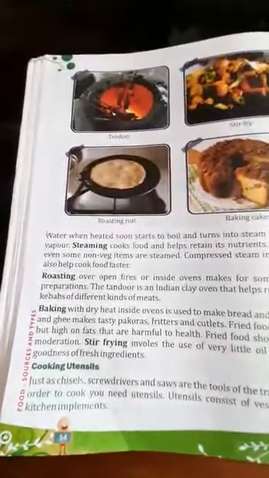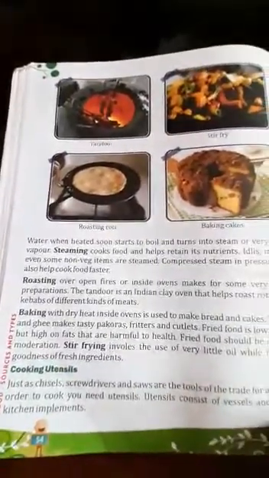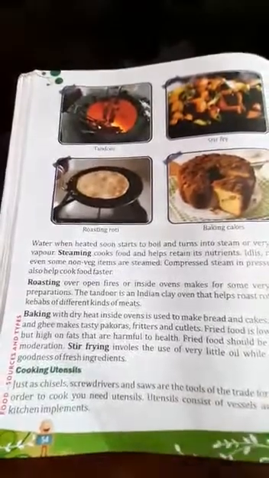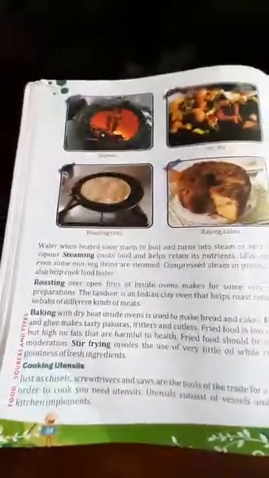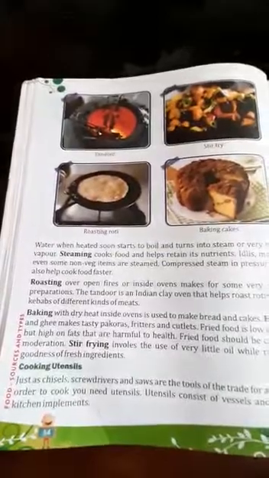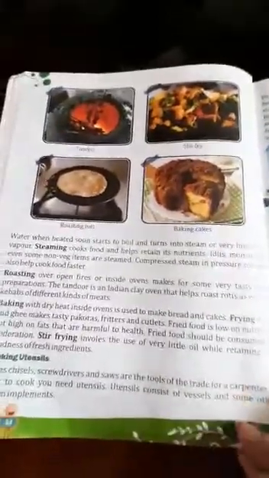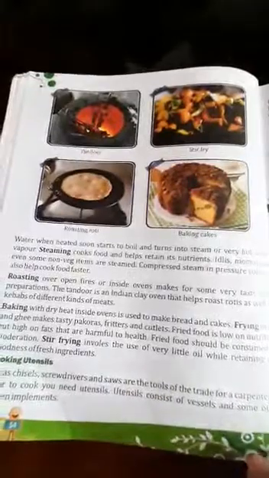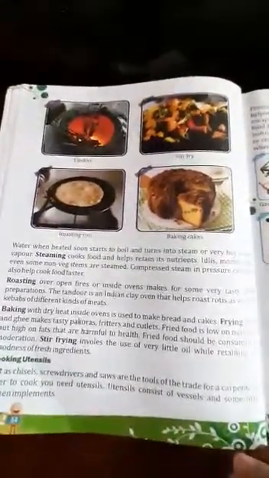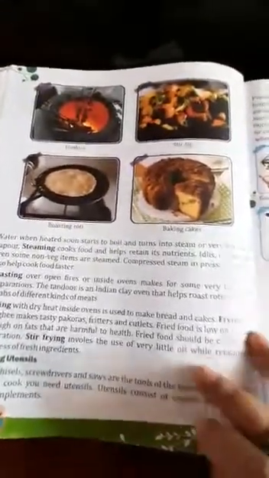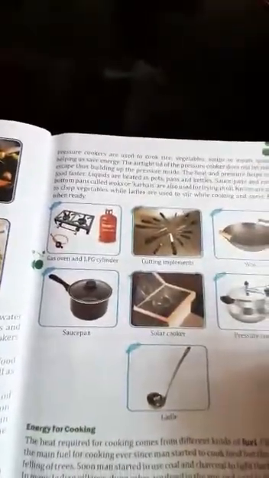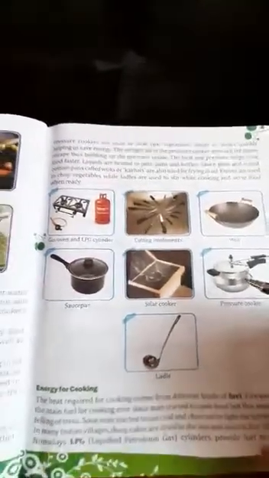Just like chisels and screwdrivers and saws are the tools for carpenters, in order to cook, we also need utensils. There are different kinds of utensils or vessels that can be used in our kitchens, and the most important thing that we can see in our kitchens is the pressure cooker. Okay, children, pressure cookers are used to cook rice, vegetables, soup, meat.